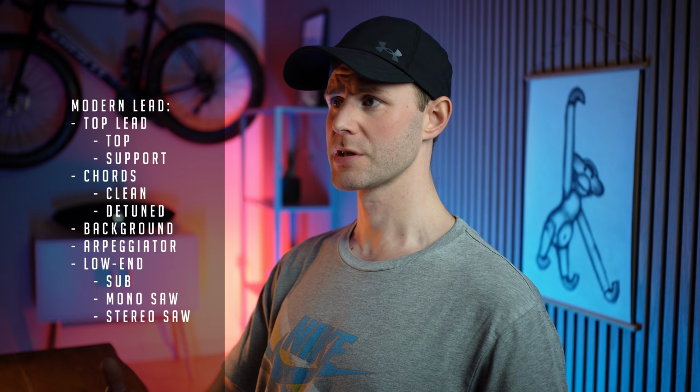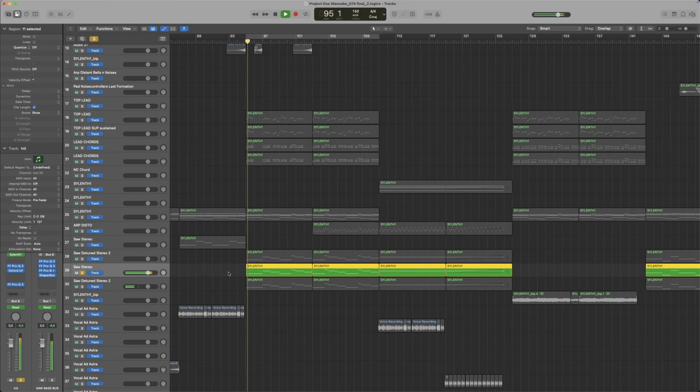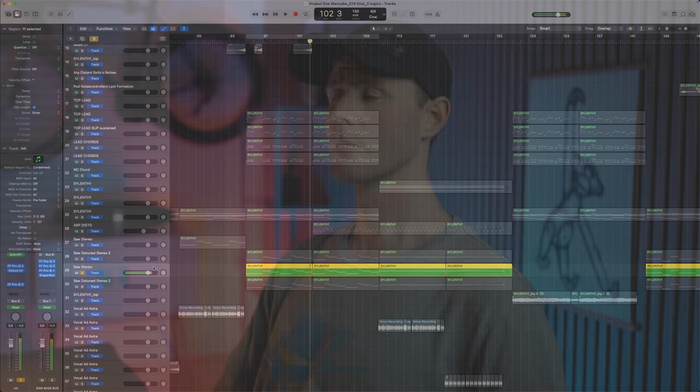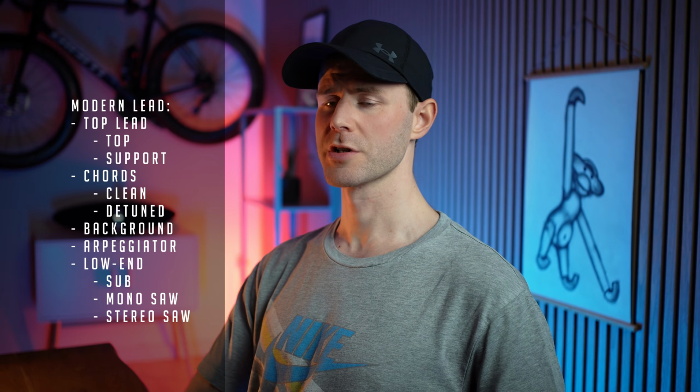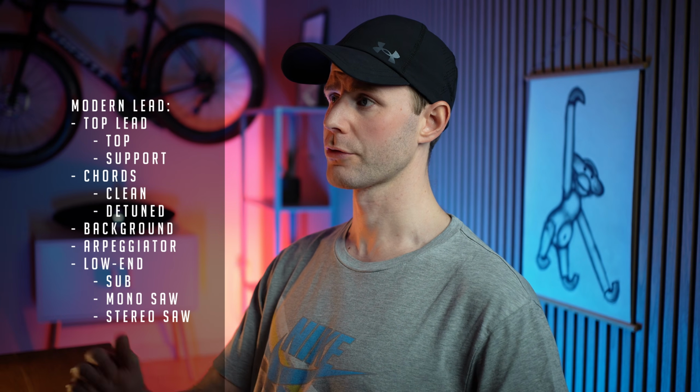Layer 2 is responsible for the saw wave in the middle being mono-compatible. And layer 3 is responsible for the stereo information throughout the entire frequency range of the low-end layer.